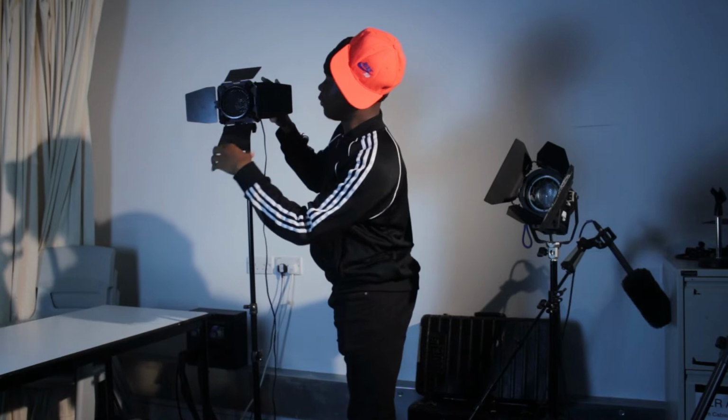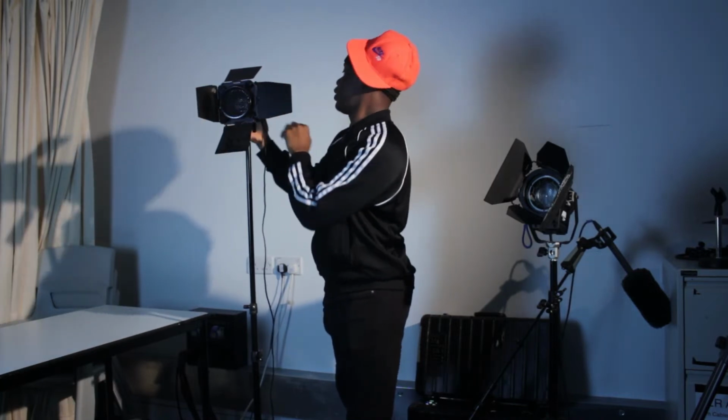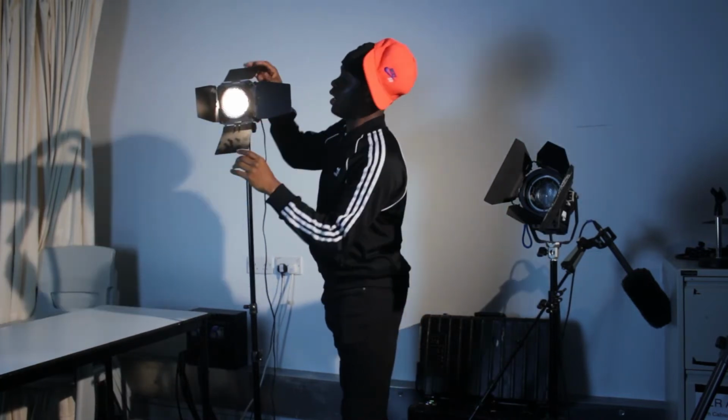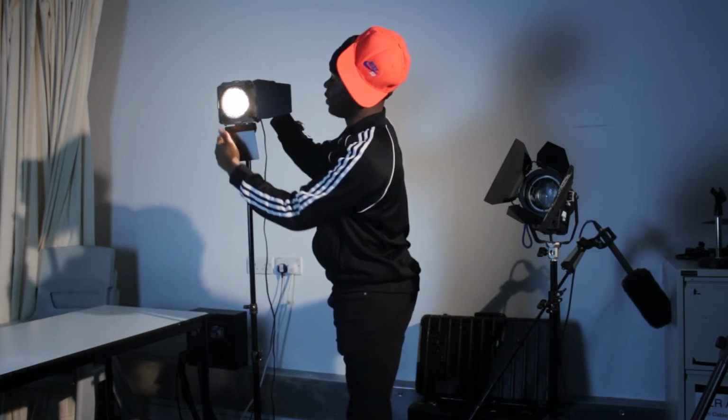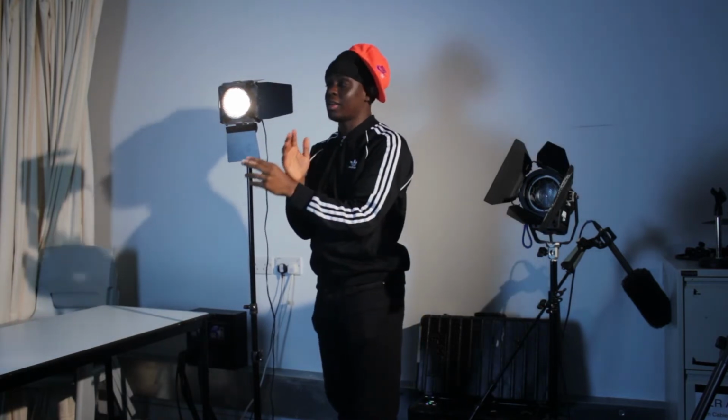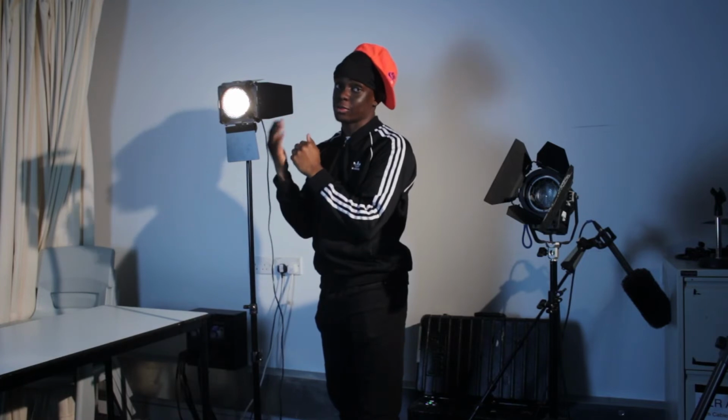As you can see, it has these little flaps which are called barn doors. And what you do is just turn on these two switches, and this is normally placed behind the subject to help distinguish them from the background, and it also is used to add more depth as well.